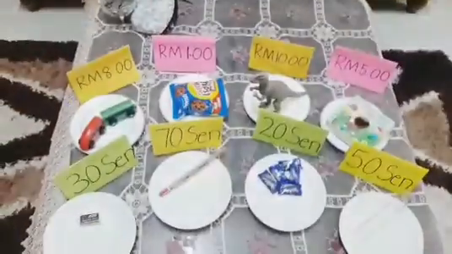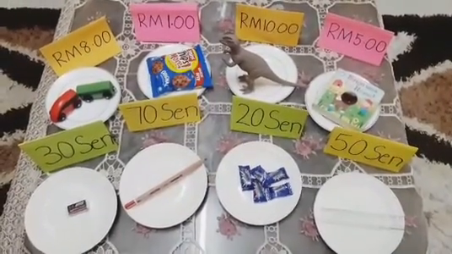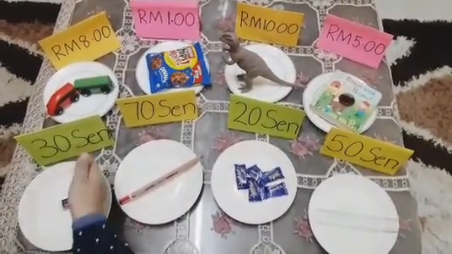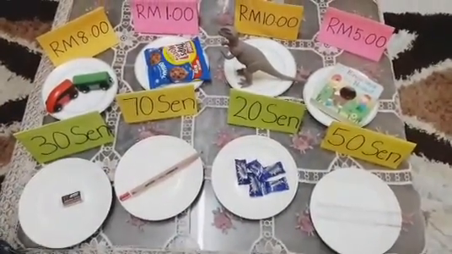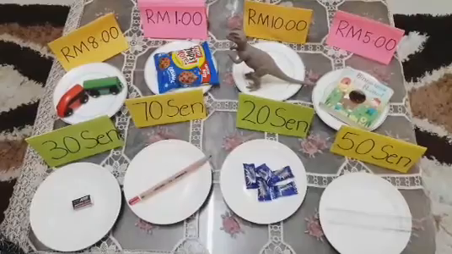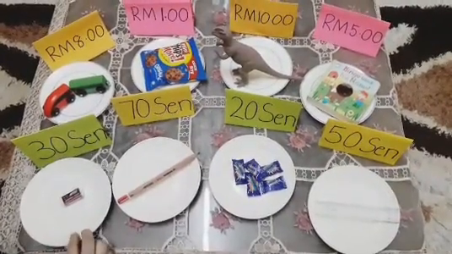Okay children, now I want to continue my lesson about money. Today I want to teach you how to count the money. Okay, let's see here. Okay children, let's start our lesson. Okay, here I already label the price here and the things. Okay, so we start with this one.